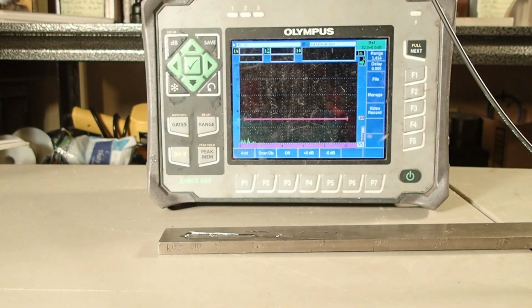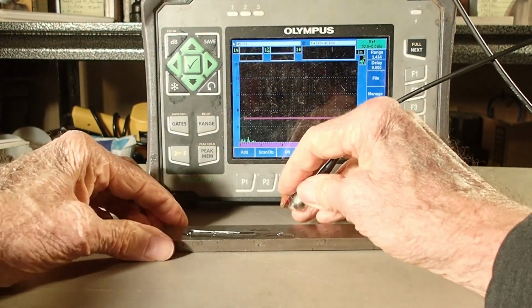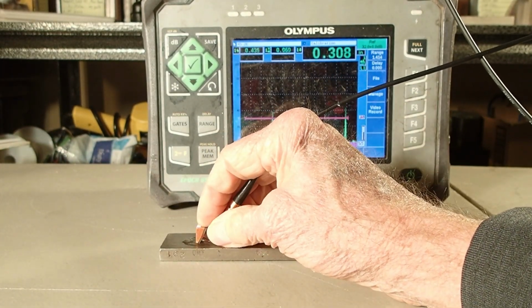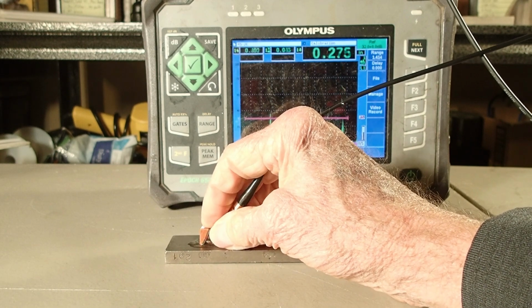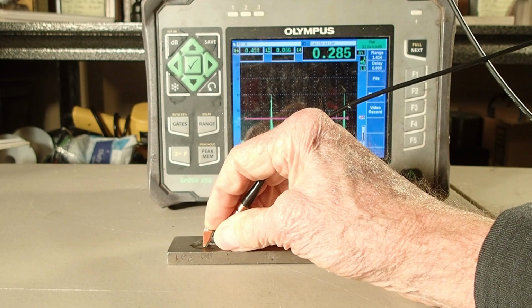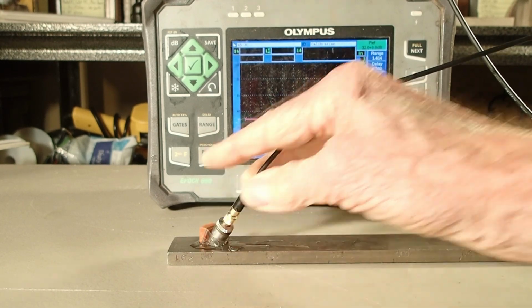All right, let's see what we get on the 10 thou notch and the 30 thou notch. There's our 10 thou notch. Oh, that's quite a bit louder. I'm going to call that 60%.